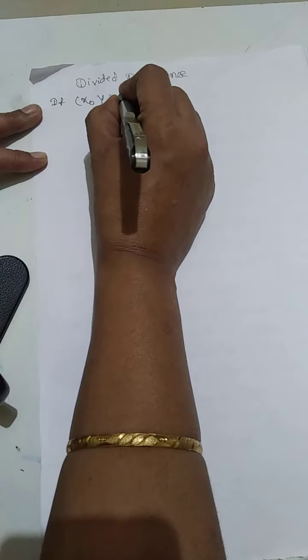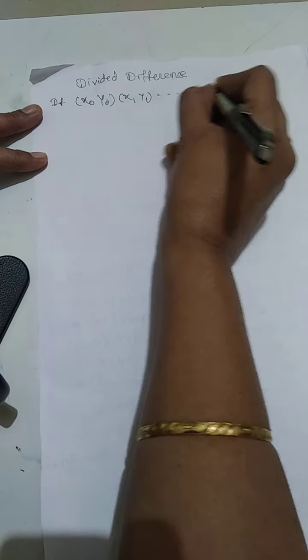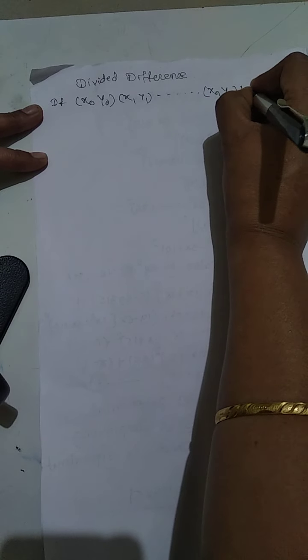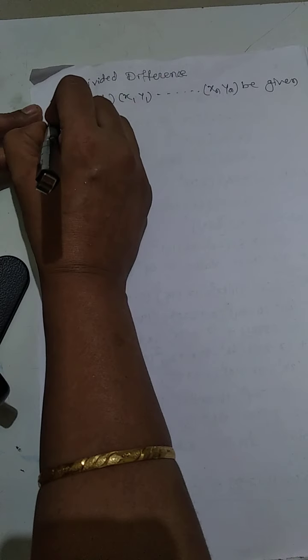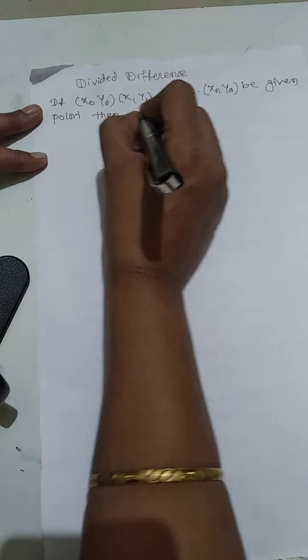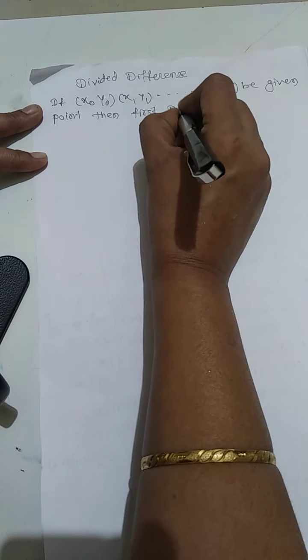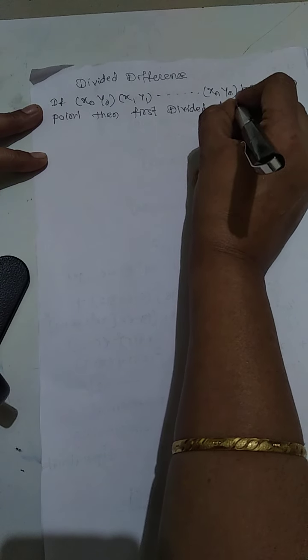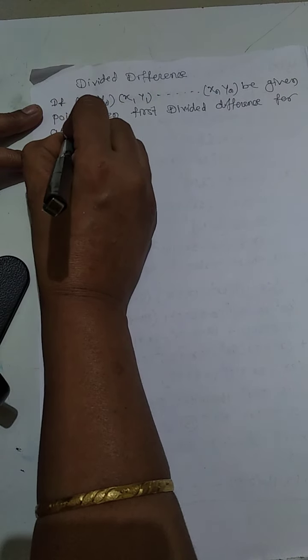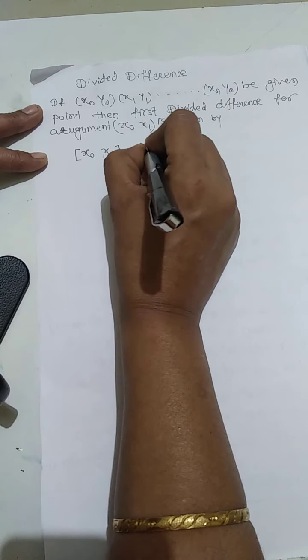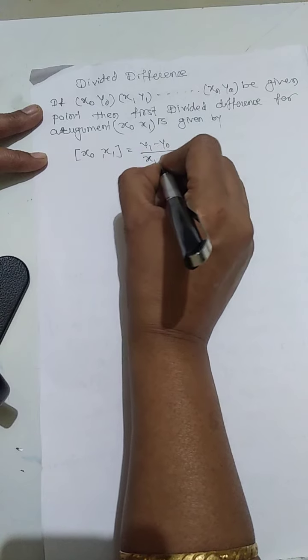First write the definition. If (x0, y0), (x1, y1) up to the term (xn, yn) are given points, then the first divided difference for argument x0, x1 is given by [x0, x1] equal to (y1 minus y0) upon (x1 minus x0).